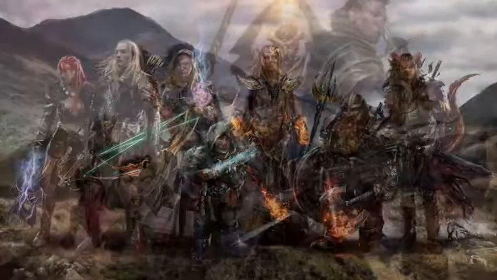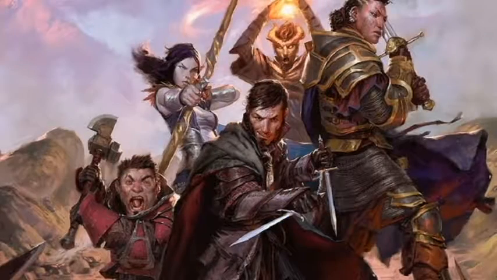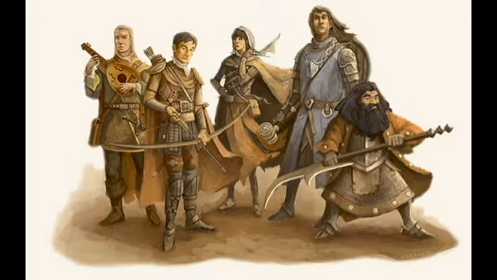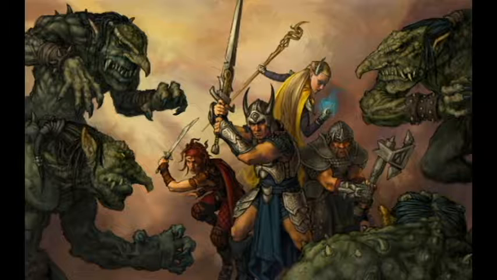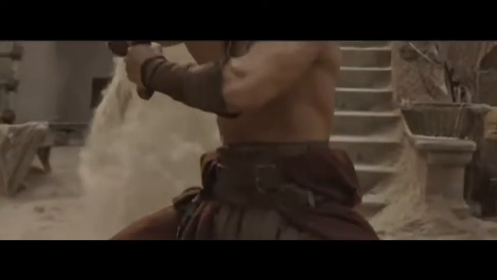Class broadly describes your character's vocation, what special talents they possess, and the tactics that they will use throughout each session. Your character receives a number of benefits from your choice of class. These benefits include class features, which are abilities that set you apart from other characters, and proficiencies in different weapons and armors. So the first class that I'm going to cover are barbarians.